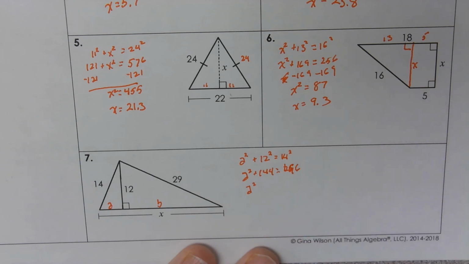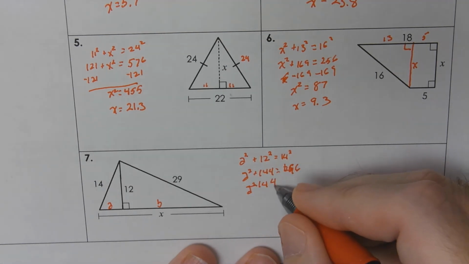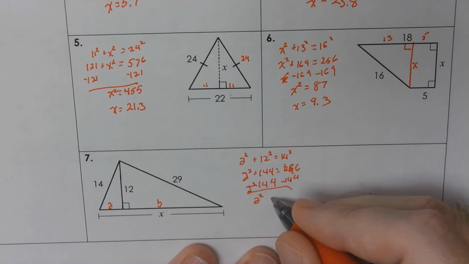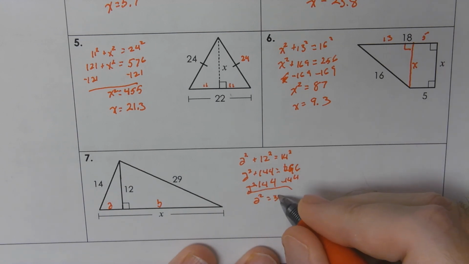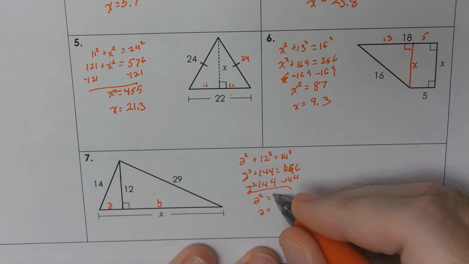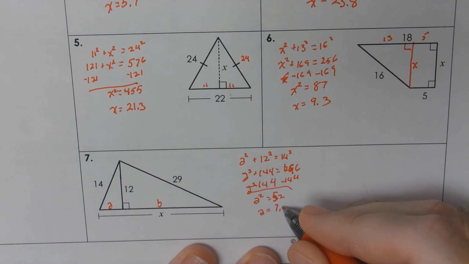So 196 minus 144 is 52. So A squared is 52. So A is 7.2.